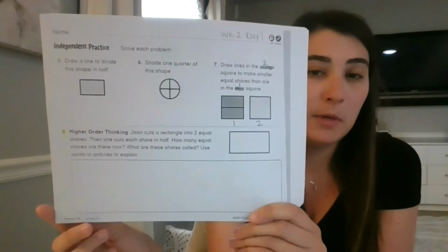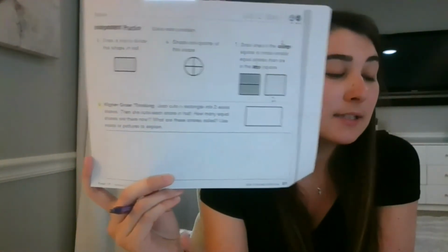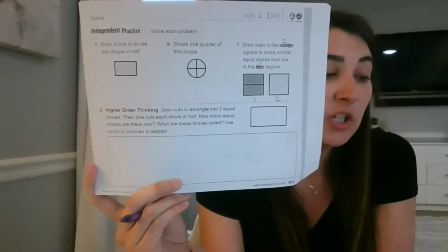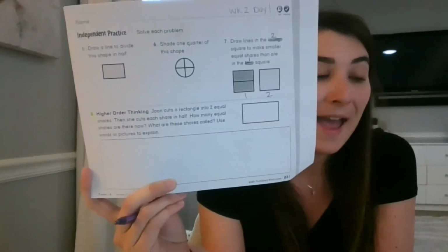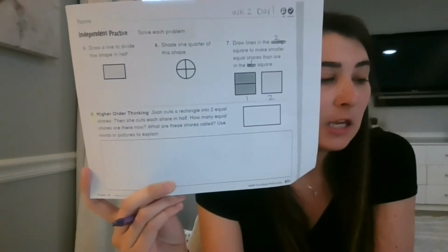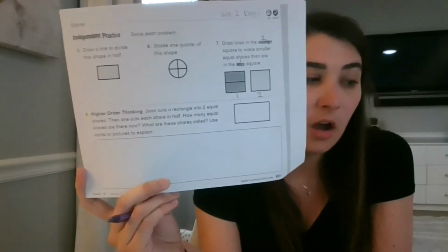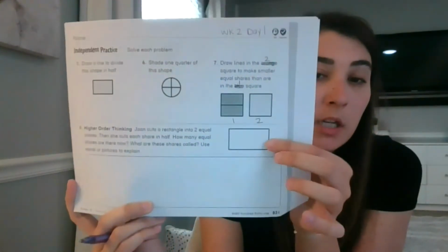So I'm going to read number 8 to you. It says, Joanne cuts a rectangle into 2 equal shares. Then she cuts each share in half. How many equal shares are there now? What are these shares called? Use words or pictures to explain. So we're going to use this box right here.